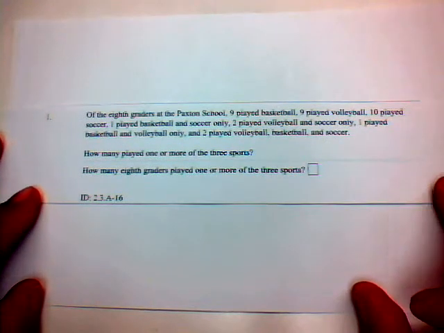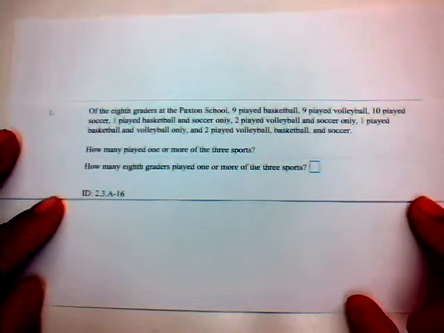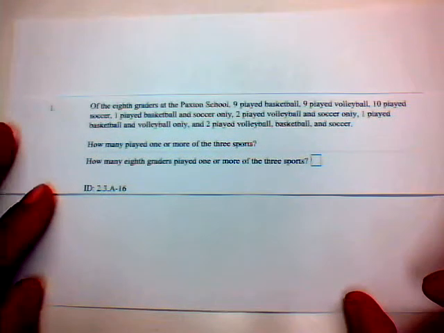In this video, we're going to be looking at the homework that's in section 2.3. Okay, here's problem number 1. Of the 8th graders at the Paxton School, 9 played basketball, 9 played volleyball, 10 played soccer, 1 played basketball and soccer only, 2 played volleyball and soccer only, 1 played basketball and volleyball only, and 2 played volleyball, basketball, and soccer. And the question is, how many played one or more of the 3 sports?